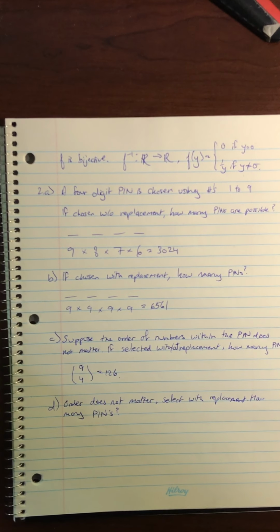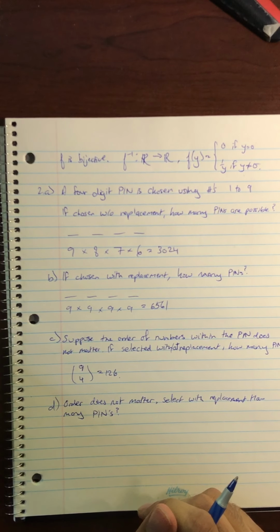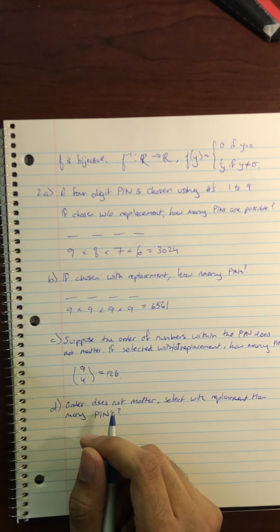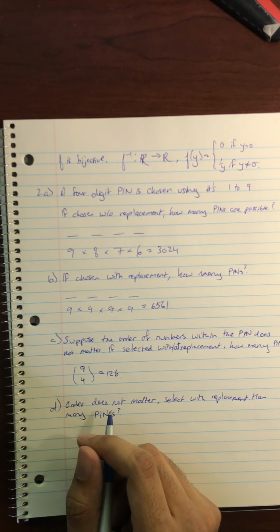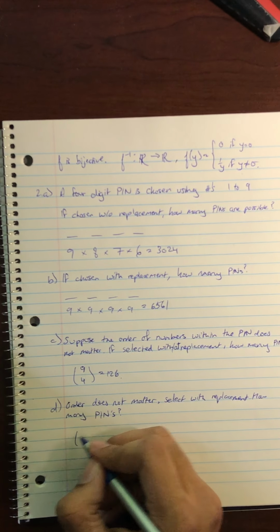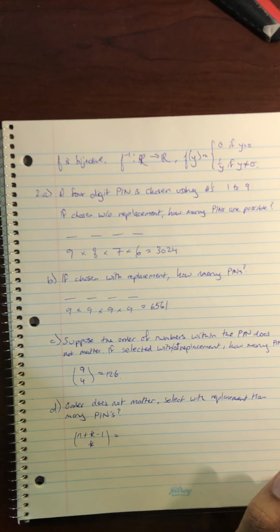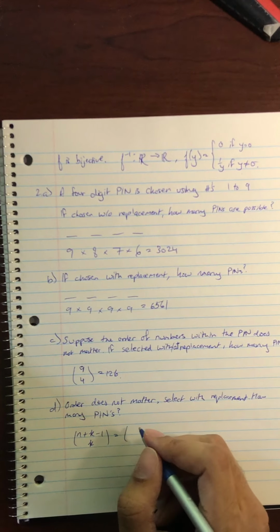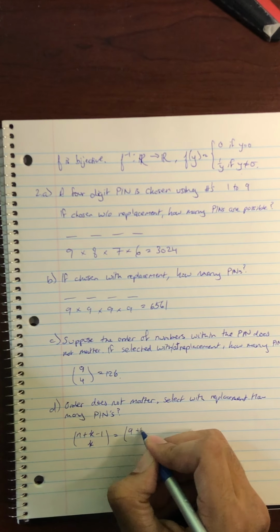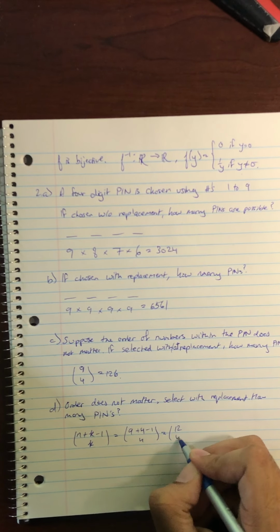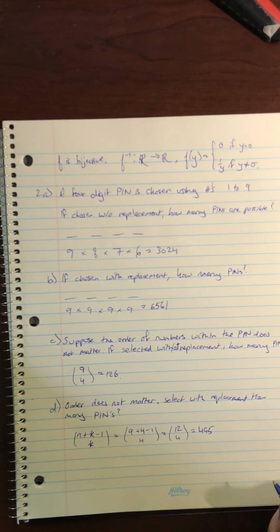Well, let's see here. Okay, hang on. So we have, well, this is your classic n plus k minus 1, choose k. That's how many unordered subsets there are from a set of size n if you sample with replacement. So for this one, we have 9 plus 4 minus 1, choose 4, which works out to 12 choose 4, which is exactly 495 possibilities there. Okay, well, those were the counting problems.